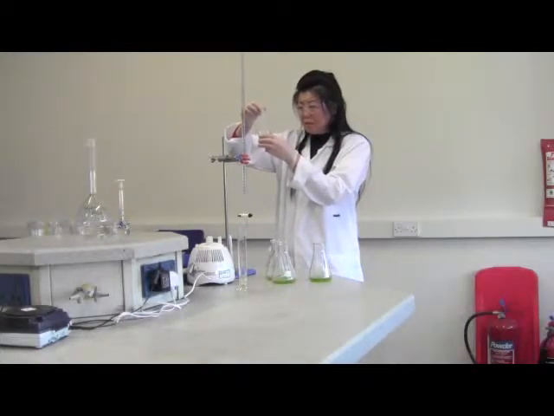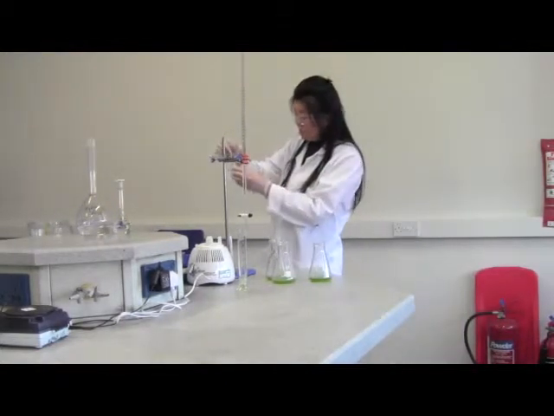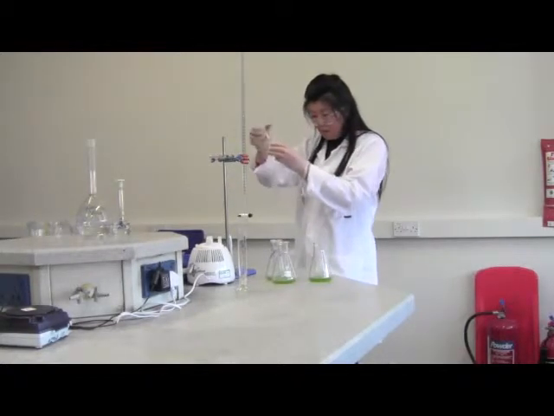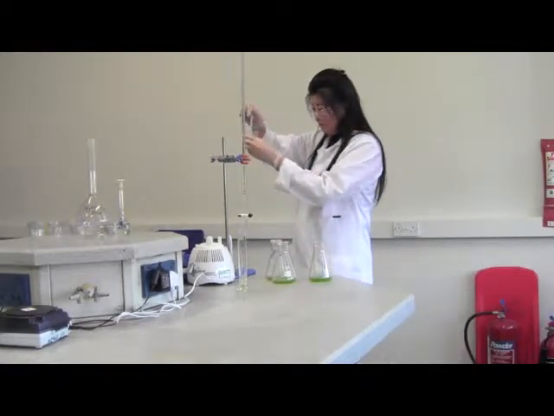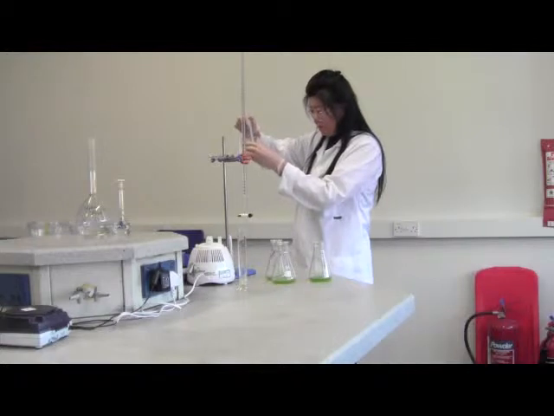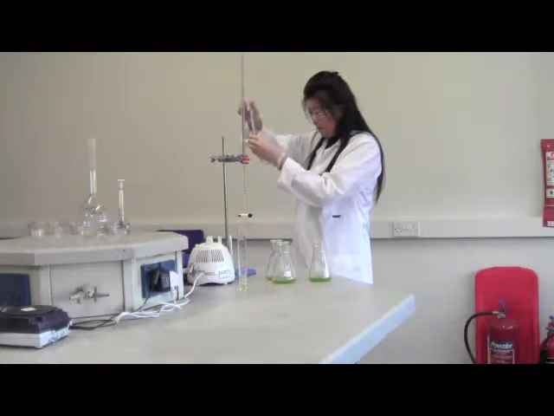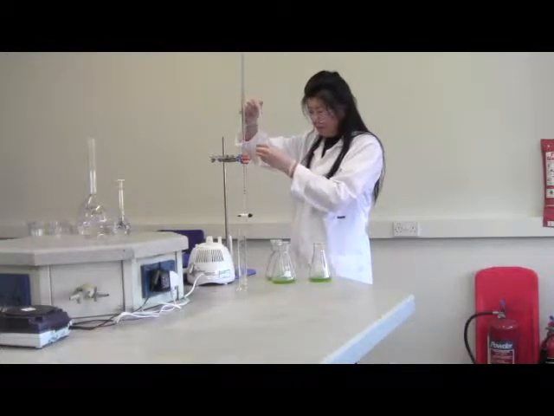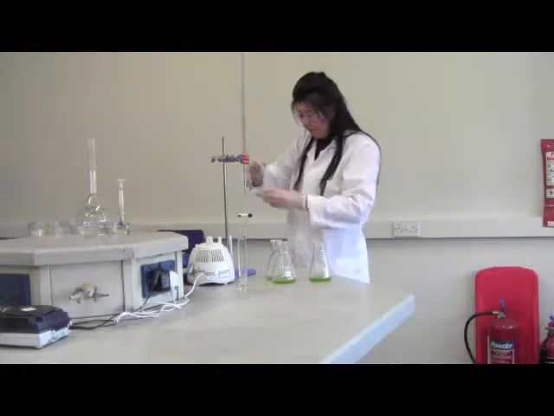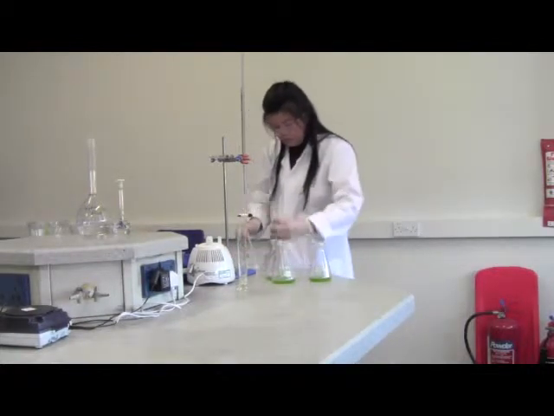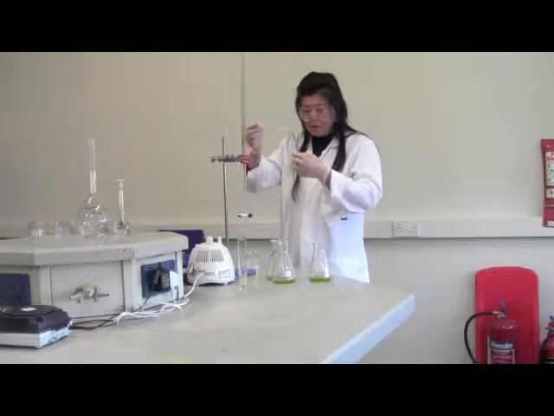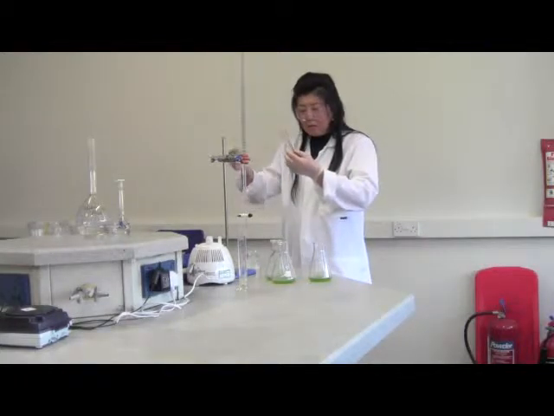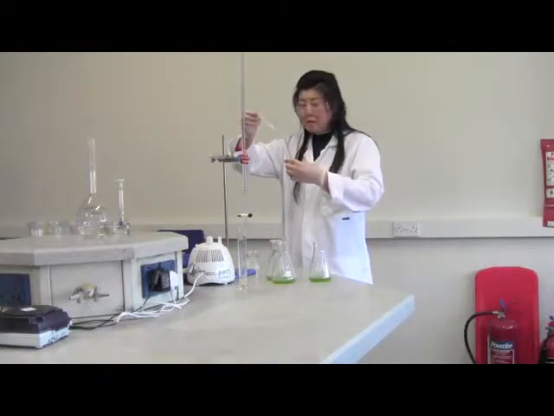So 1 milliliter. I couldn't see it with goggles. Where is it? This is 1 milliliter. So best way, I use my own way. This is 1 milliliter.